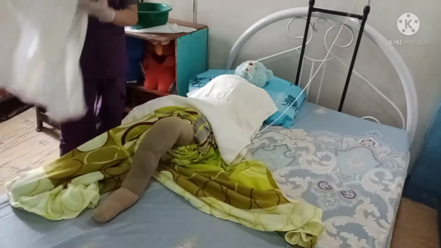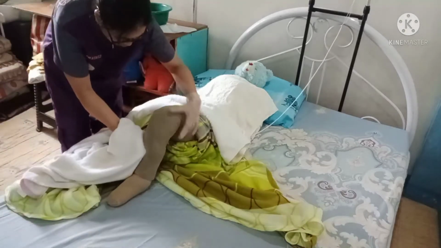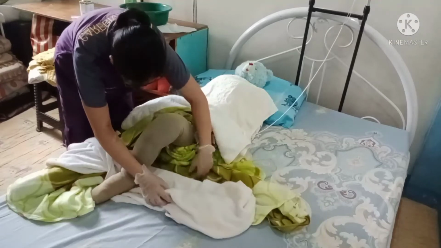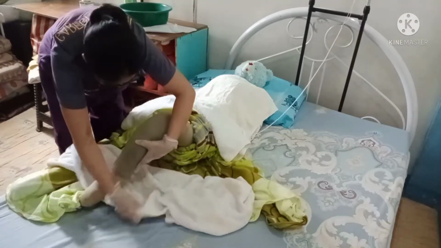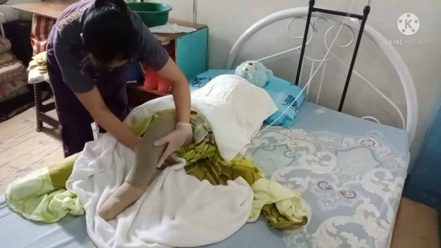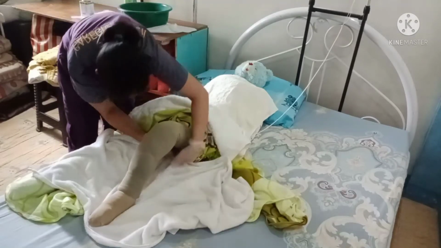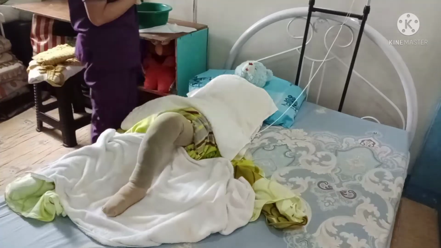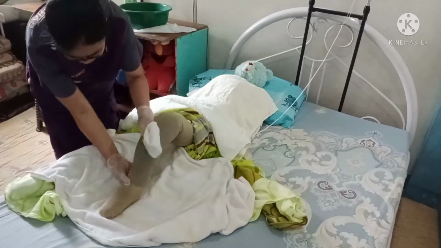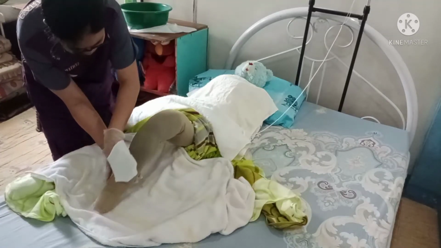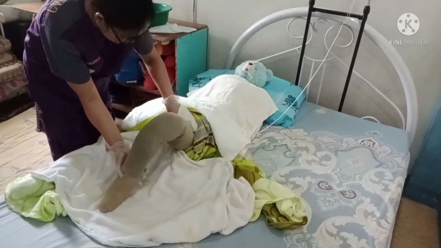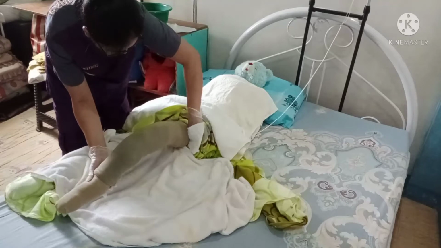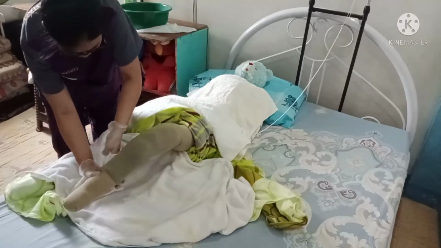And flex the knee and place the bath towel under the entire leg. Then, wet down to the ankle, giving particular attention to the inguinal and popliteal areas.